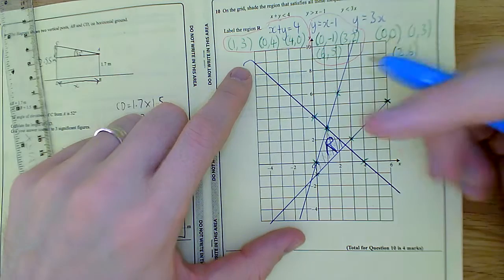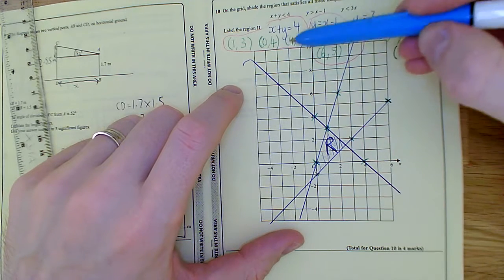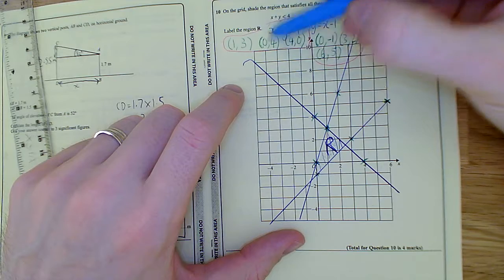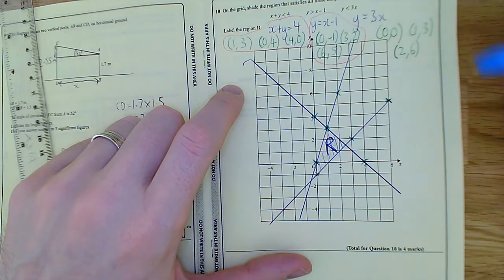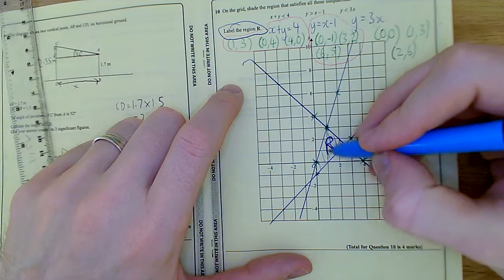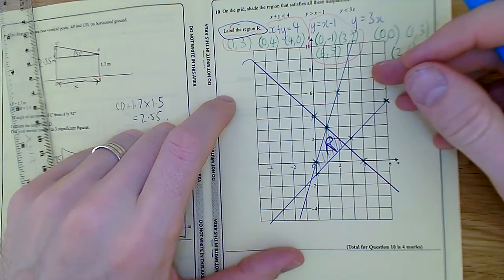But again, in general, if in doubt in your exam, draw the lines as if they are equations, just replace the inequalities with equal signs, use coordinates to draw them all in, make sure you get at least some of your marks, and then when it says label the region R, you're looking for the enclosed space generally, okay?